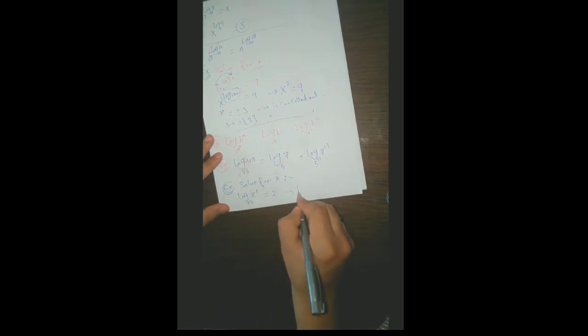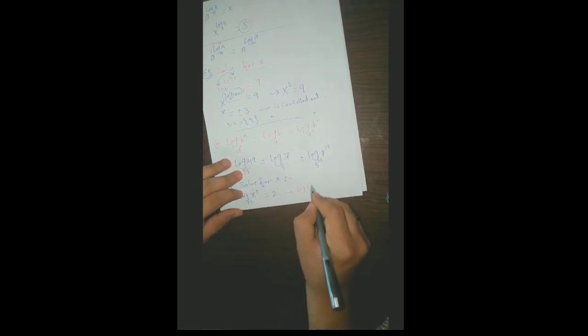According to this property, I'm going to take the square root of both terms, and here I get log, but pay attention, we have a positive even power here, so log of the absolute value of x to the base 5 is equal to 2.